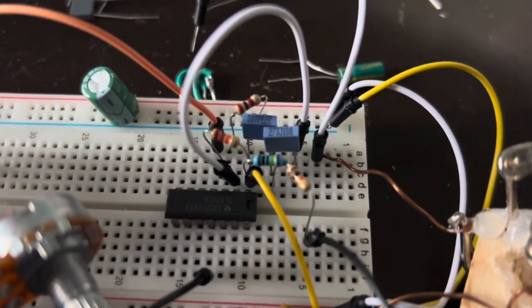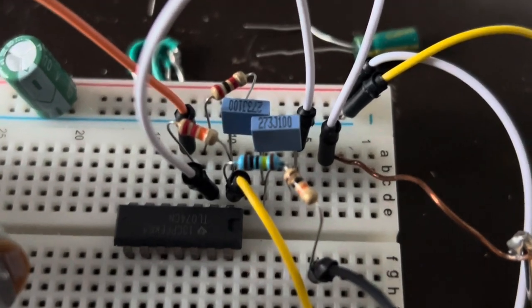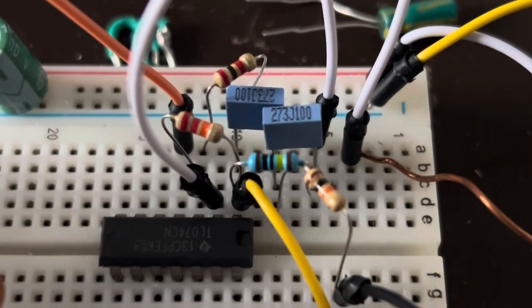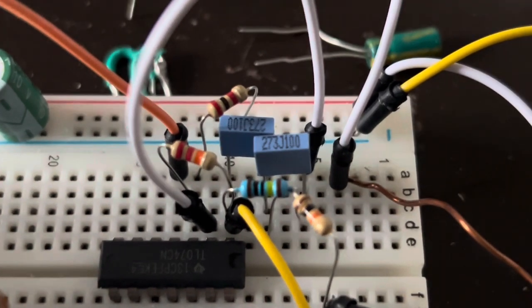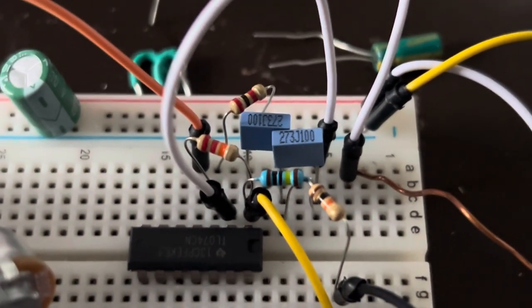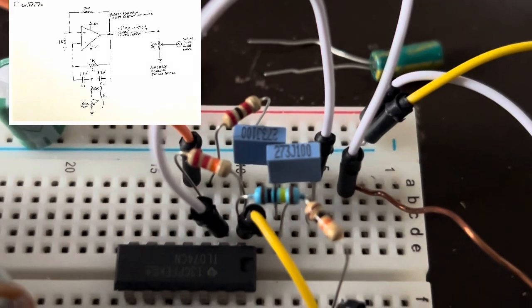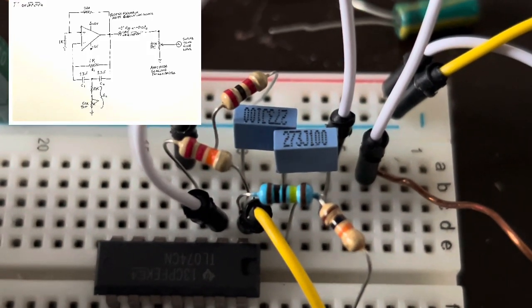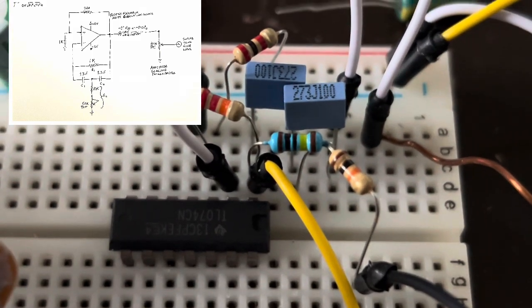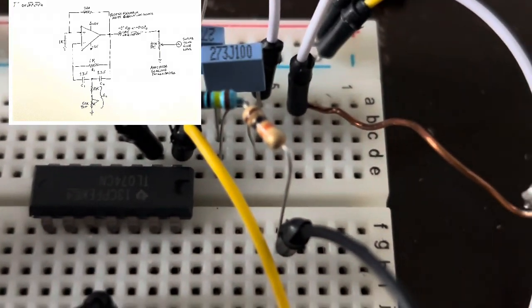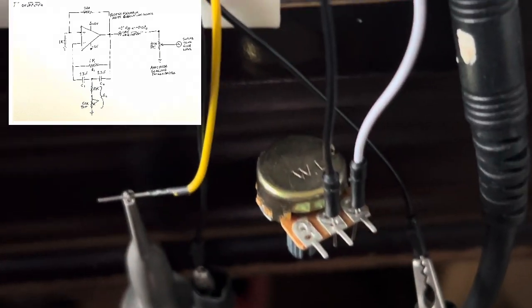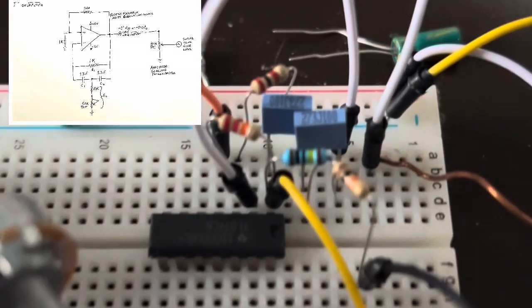So I made this sine wave generator using an op amp, a TL074, and basically a bridge T network. Basically I have here two capacitors in series. In the middle of them is a 10K resistor going in series with this 50K potentiometer.